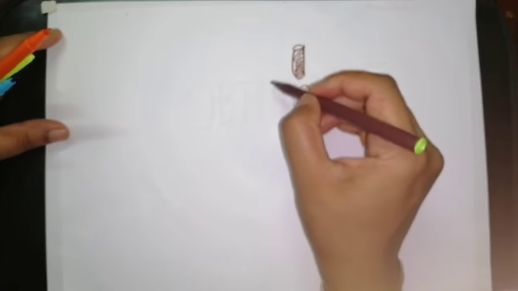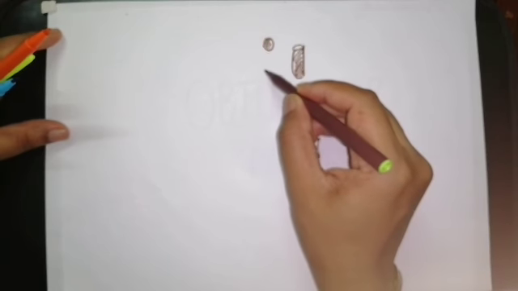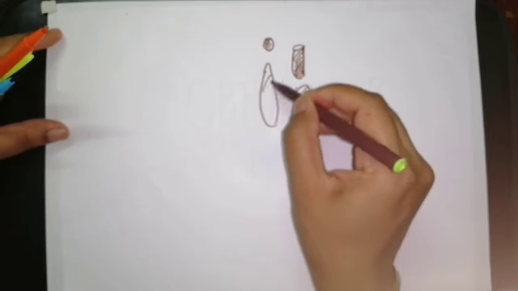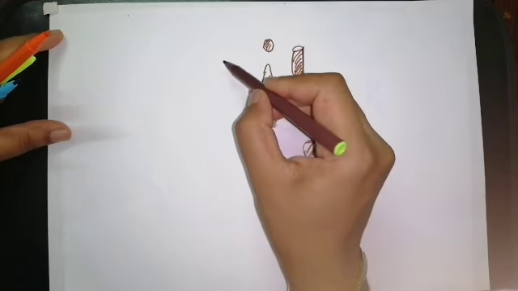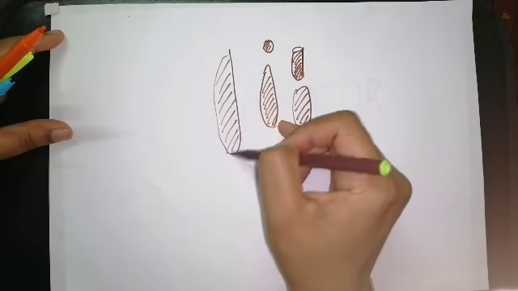And in the intermediate strata you have here the obturator externus muscle, and there is the adductor brevis muscle, and you have a deep muscle which is the adductor magnus muscle.